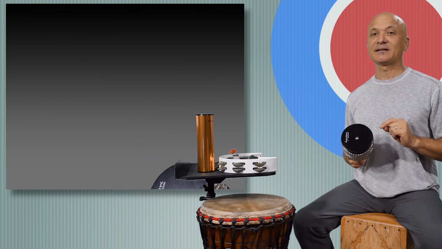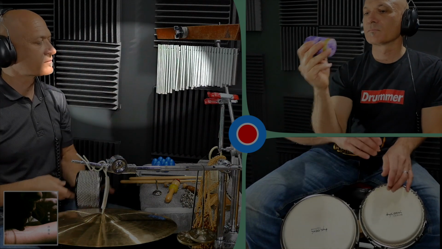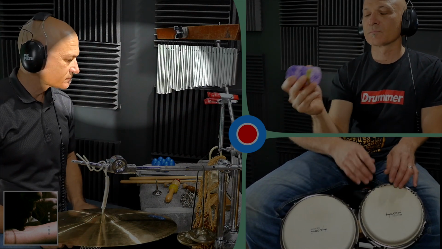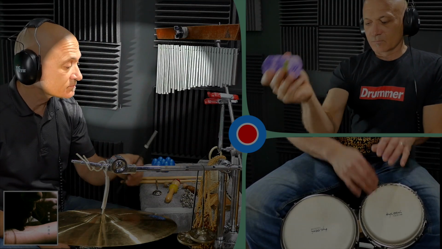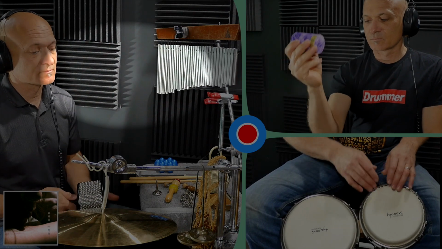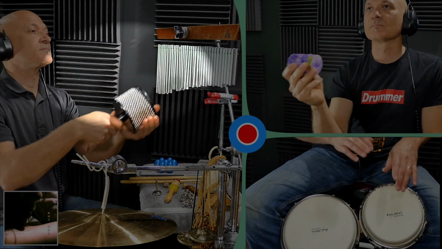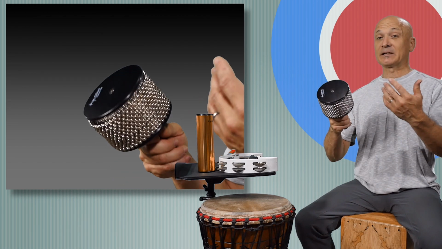Here's an example of this type of accent in a song. Another way we can use the cabasa is for a groove. Something like this.